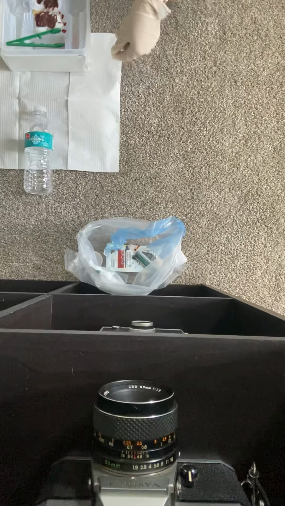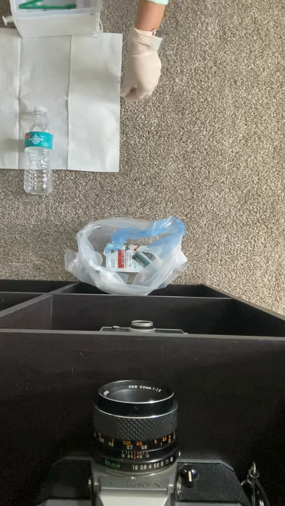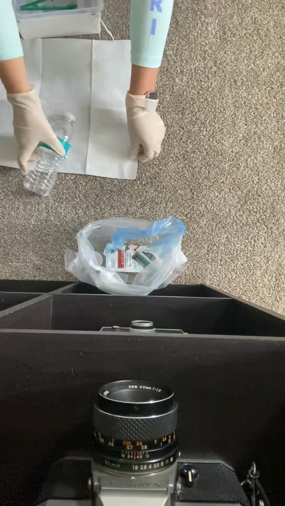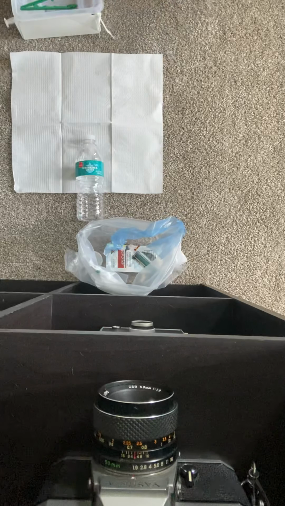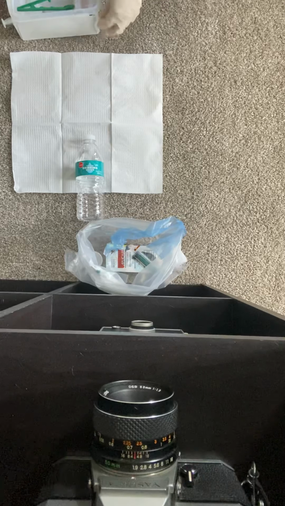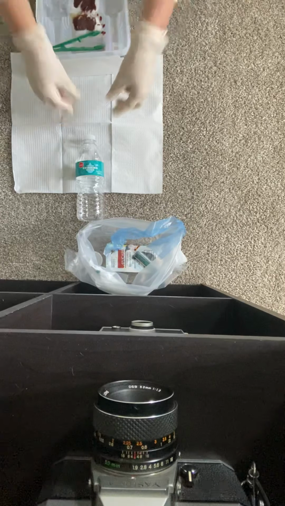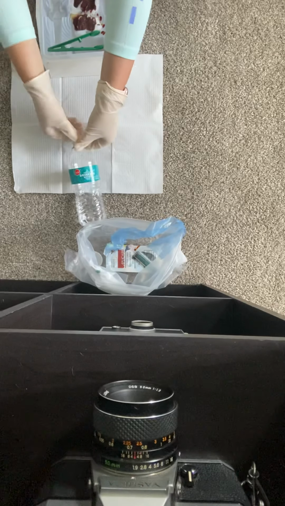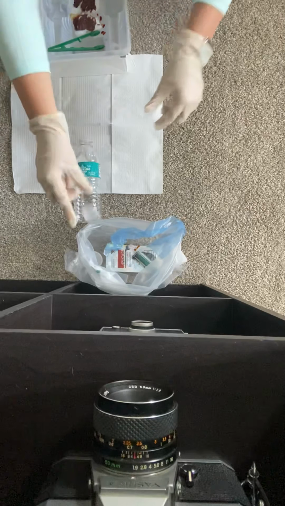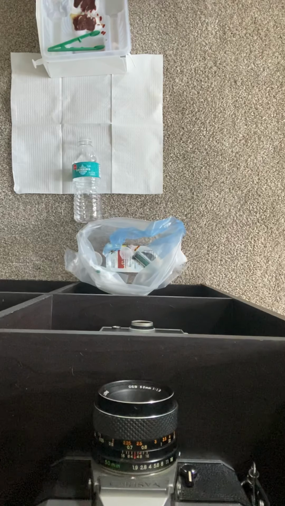I know it's not ideal, but I want to be sure that you can still see this. I also forgot to take my cap off, so I'm going to take my water bottle cap off right now. But obviously, I would not have a cap to take off in real life.